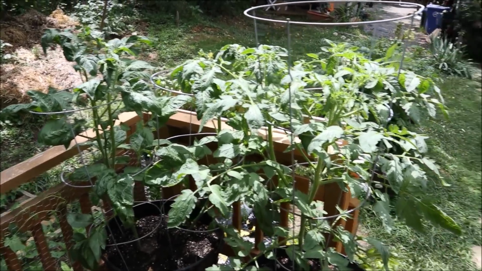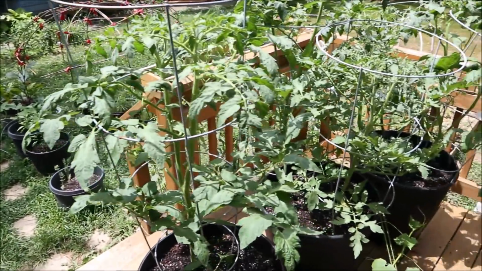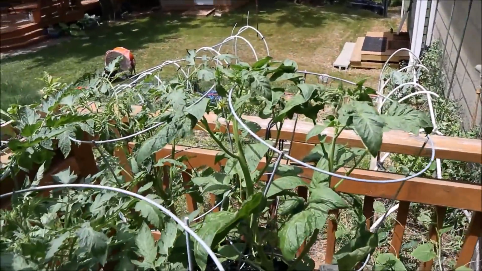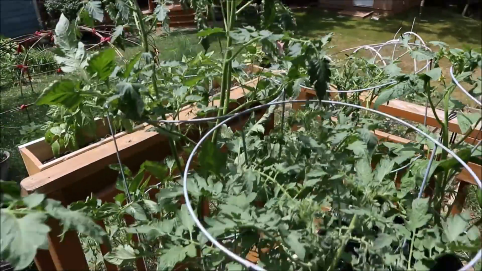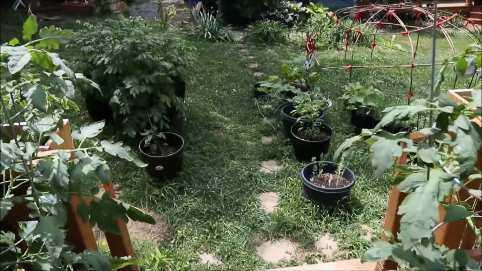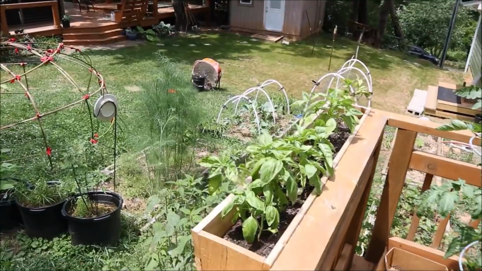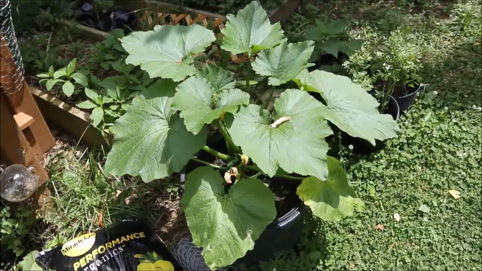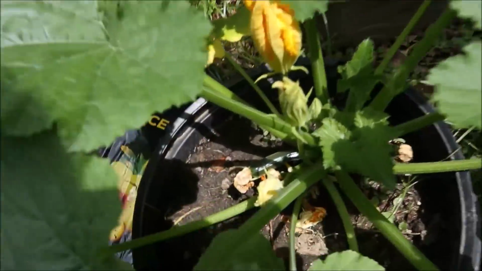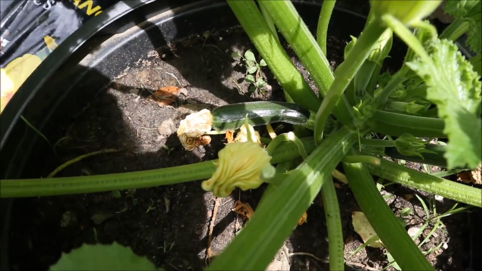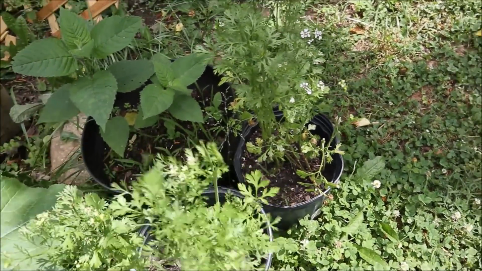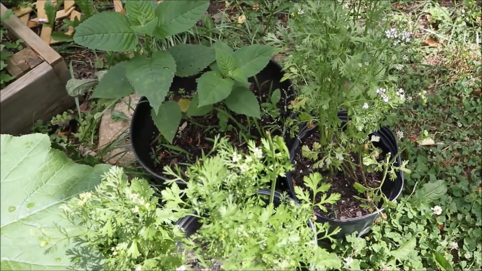Tomatoes still flowering. Don't see any little tomatoes forming yet. Seems like the brandywine, which are these wider leaves, they seem more resistant to blight. But cutting those lower branches off definitely slowed everything down. And we got the basil still going. Got some zucchinis. And cilantro's flowering, so that's on its way out. But I like eating a little cilantro every day.